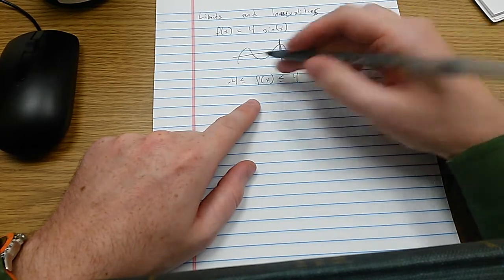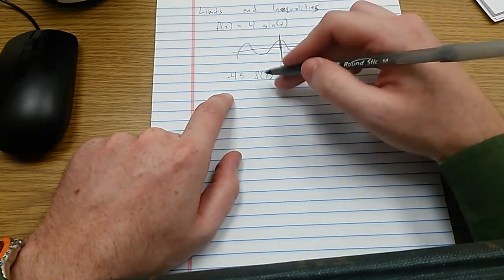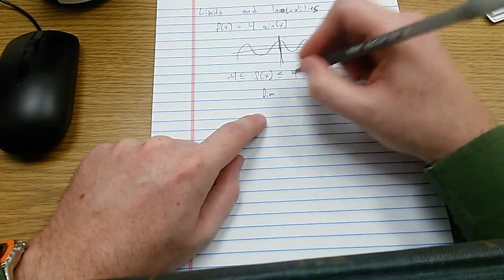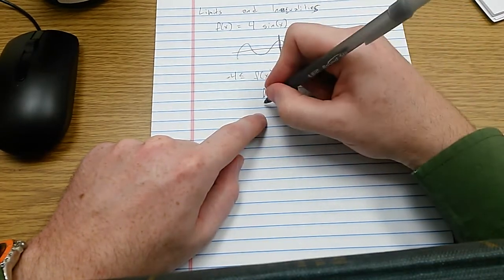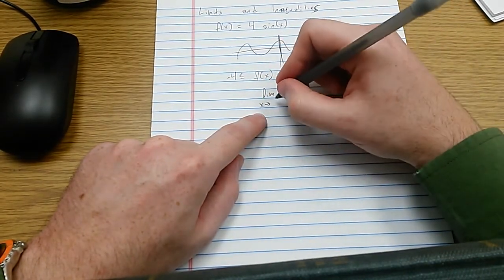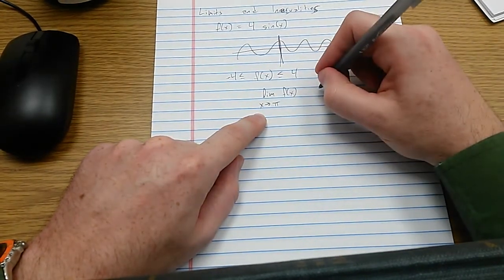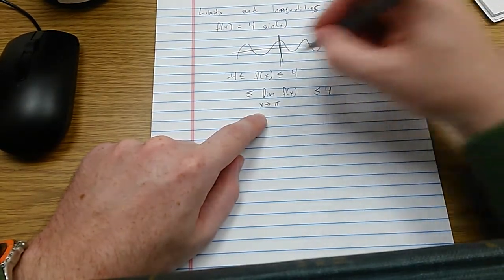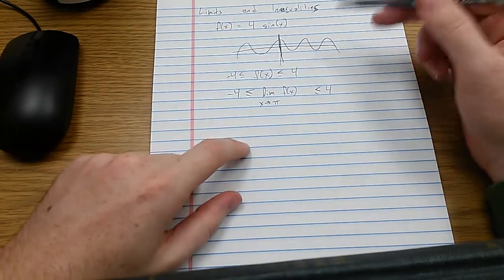But I also know that only certain y values will come out of my function. So if I wanted the limit of the function f of x as x approaches, let's say, pi, this has to be between the values of -4 and 4, maybe equal to 4 even.